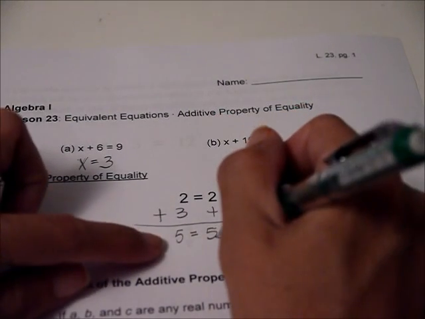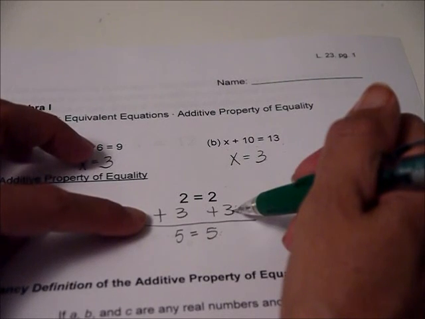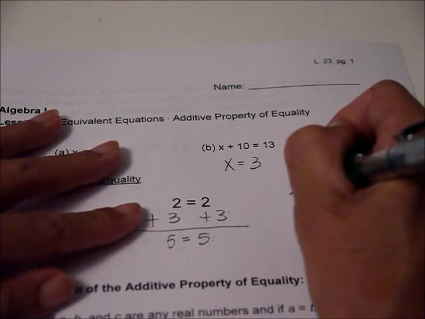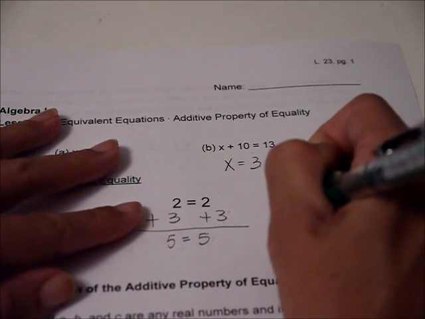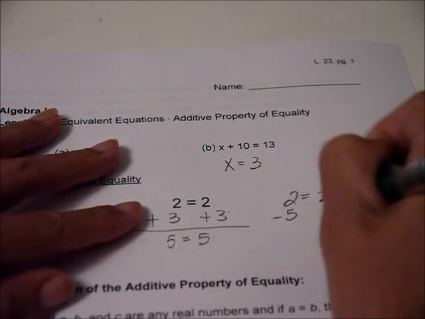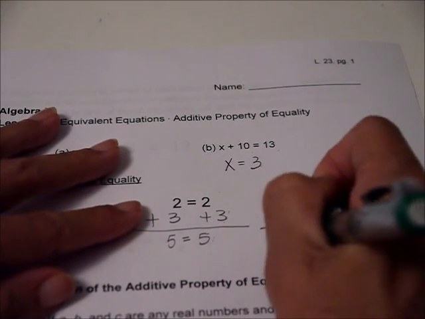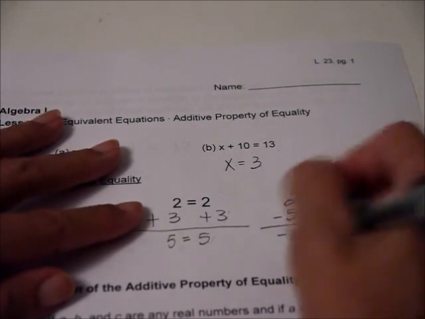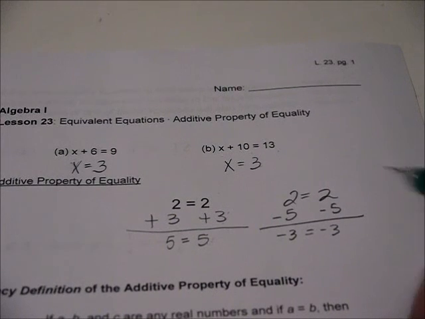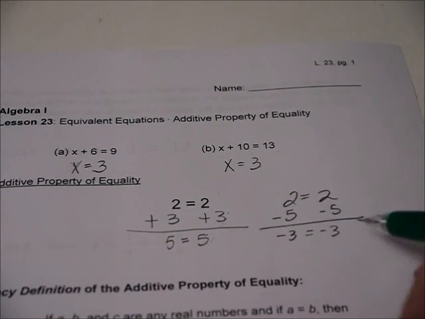They still remain equal. Any number I add here, or if I add a negative, what if it was this, and we added -5 to both sides, plus -5, what do we get? We get -3 equals -3, and it's still true. So we can do that in equations. They're balanced as long as we do the same thing to both sides of the equation.